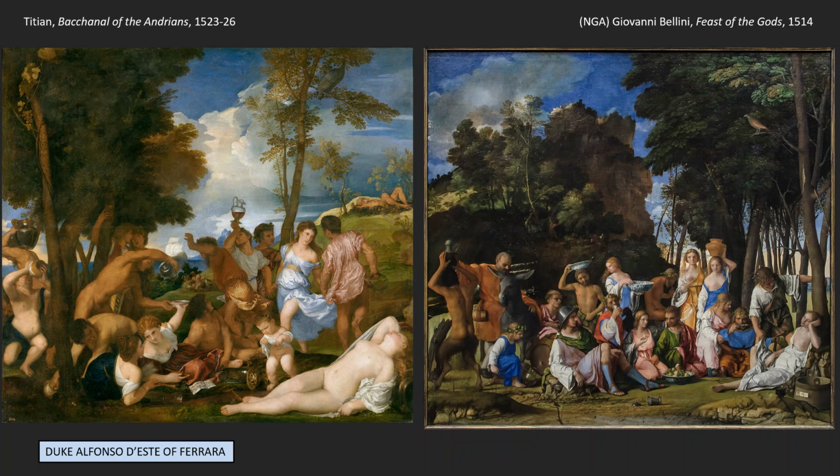Now, Alfonso d'Este, the Duke of Ferrara, went to Titian specifically because Titian had actually studied under Bellini. After Giorgione died, Titian spent a little bit of time in Bellini's shop as well. So if you're going to have somebody complete a cycle that was started by Bellini, Titian is really the one to choose. Also, by 1520 or so, Titian had established his career.